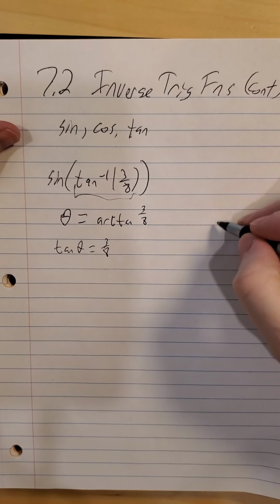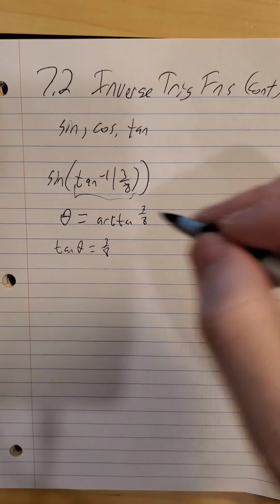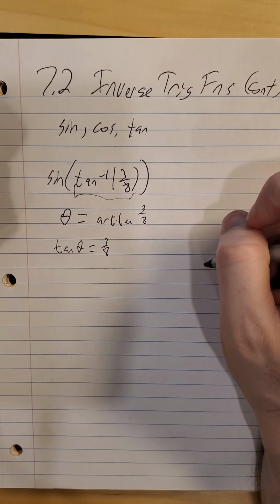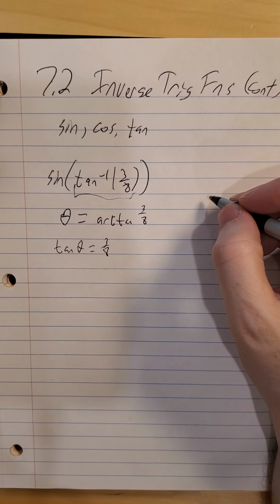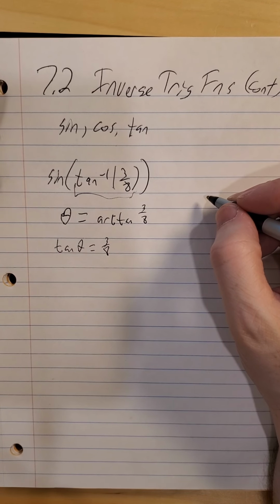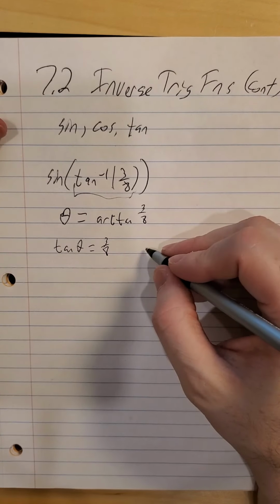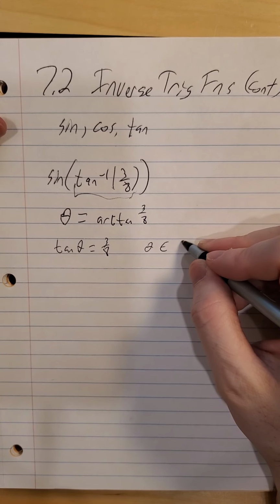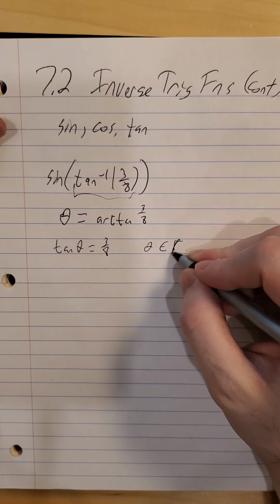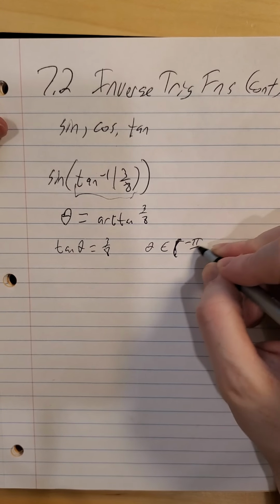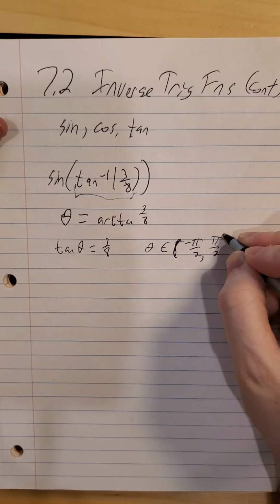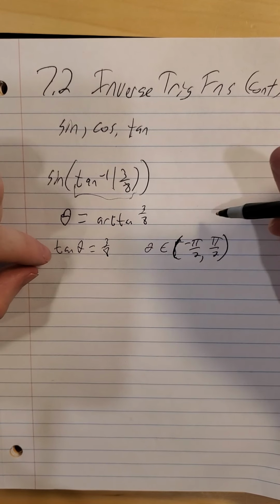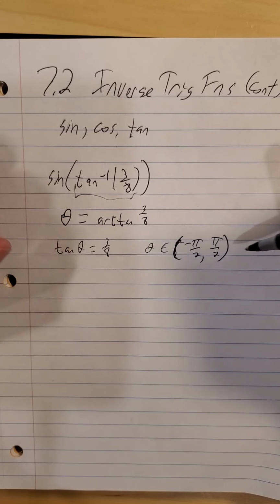And please recall also our domain when we're working with the tangents and we want to keep a 1-to-1 function. That is from negative pi over 2 to pi over 2. At pi over 2 or negative pi over 2 on your unit circle, the cosine is 0 and the tangent is undefined.